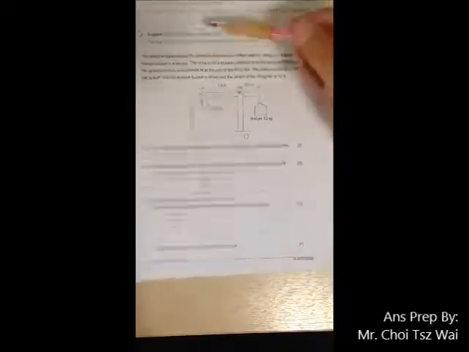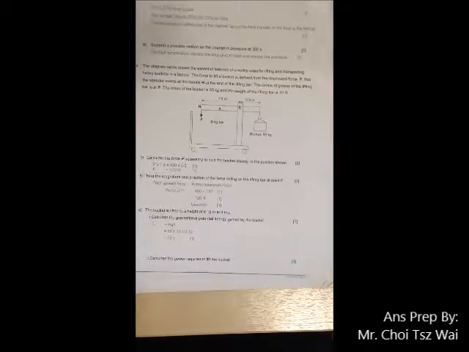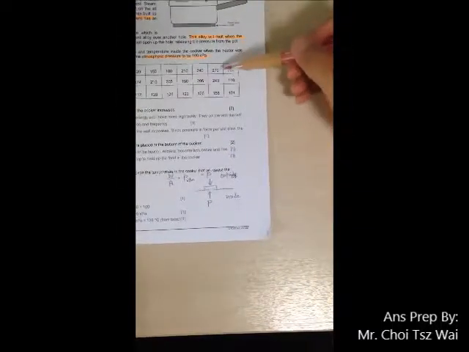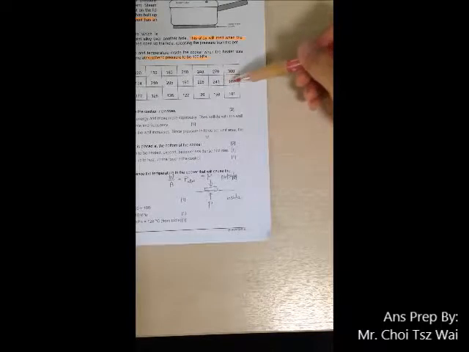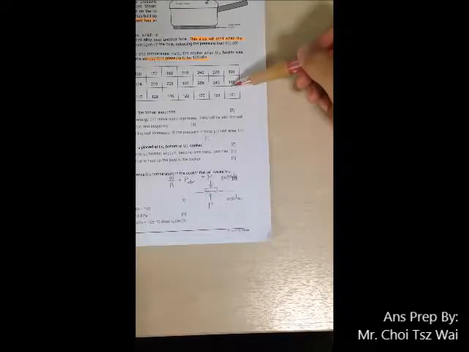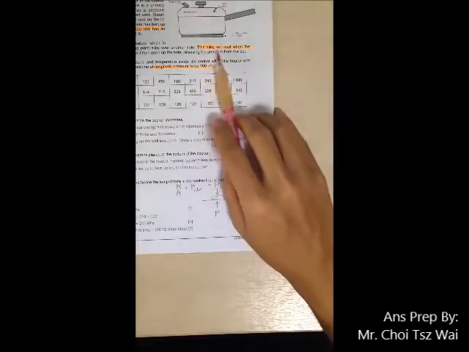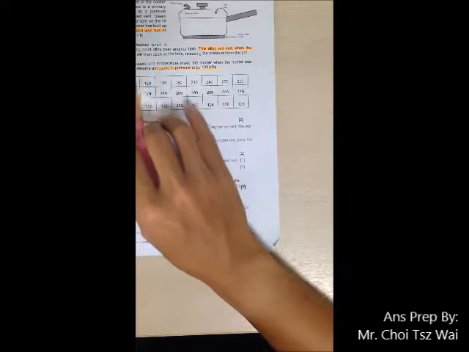Then after that, suggest a possible reason for the change in the pressure at 300 seconds. If you look at your table, you notice that at 300 seconds there's actually a drastic drop in pressure. And you actually got a hint here: the alloy will melt when the temperature gets too high.